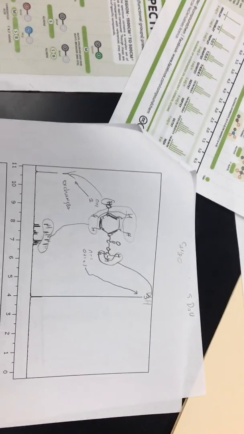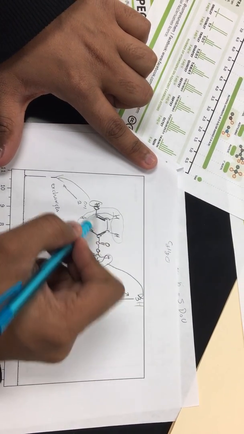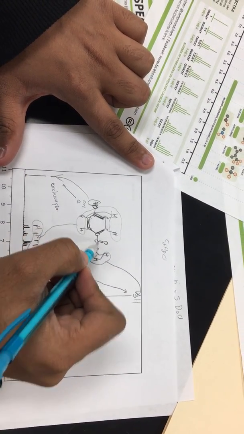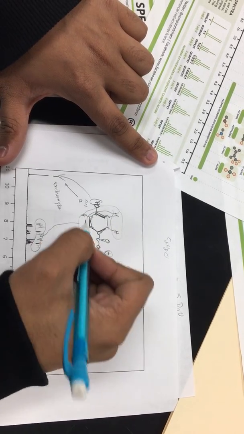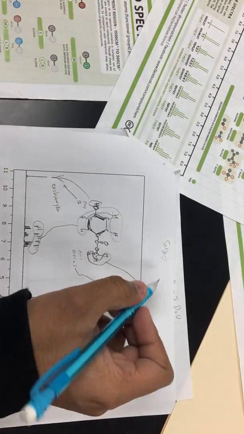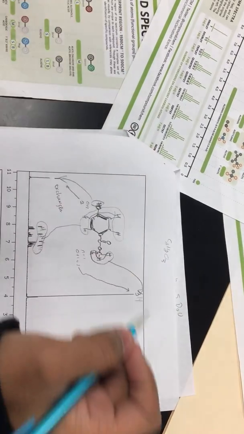Okay, so the first thing you want to do is have a structure drawn out which you think could be it. And so we have the 8 carbons, 1, 2, 3, 4, 5, 6, 7, and 8. And then the 8 hydrogens, 1 through 8. And then the 3 oxygens, which are 1, 2, and 3 right there.